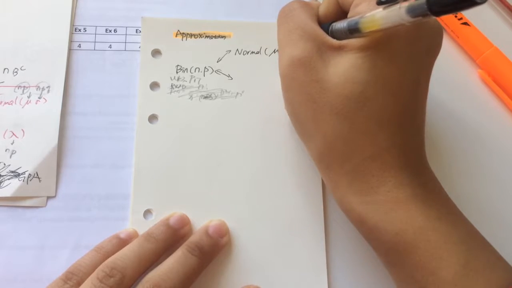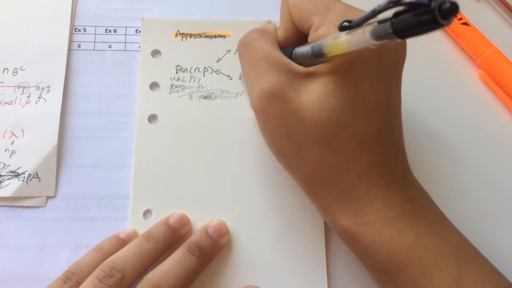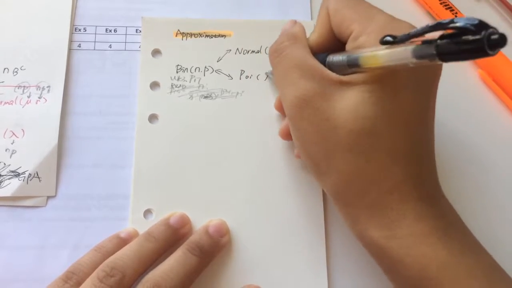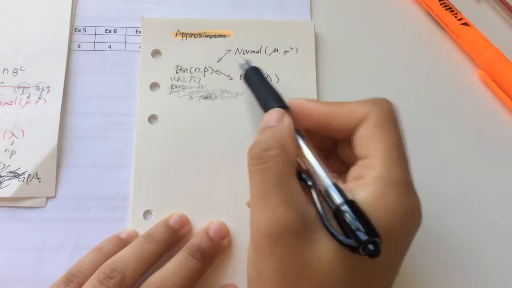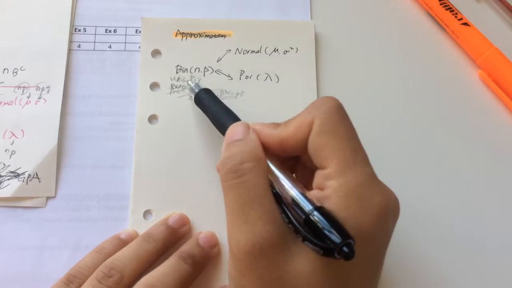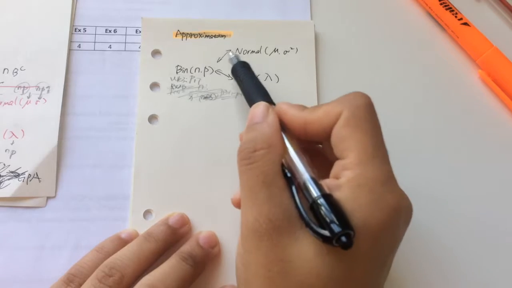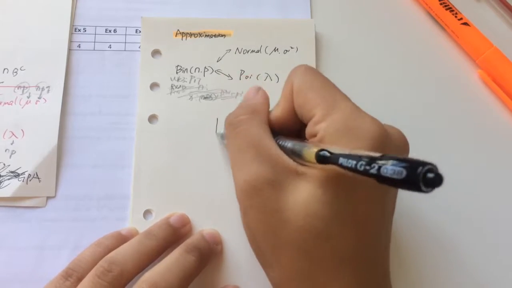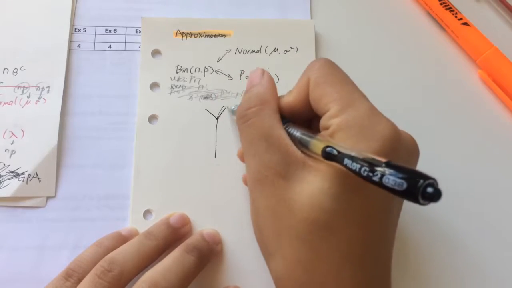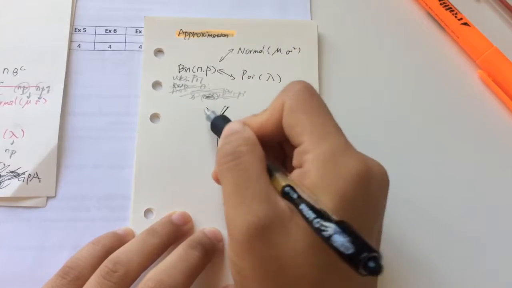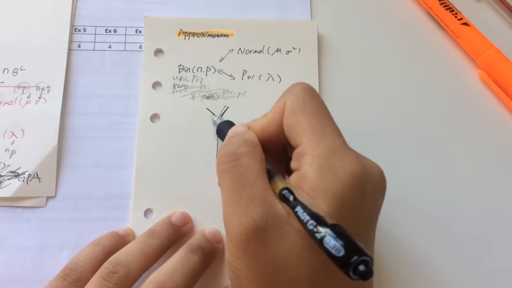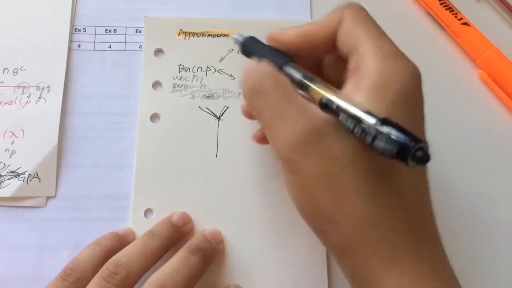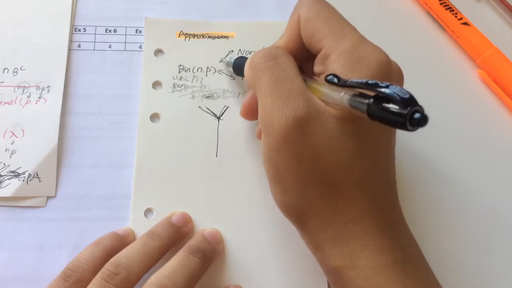That one is mu and sigma squared, and this one is lambda. So there are two ways we can replace this one: one is normal, one is Poisson distribution. It's like there is a road and there is a split. So which one are you going to go? Sometimes you go left, sometimes you go right, right?